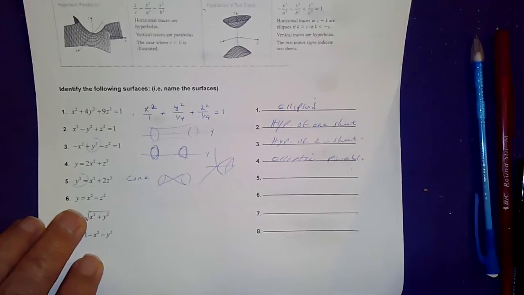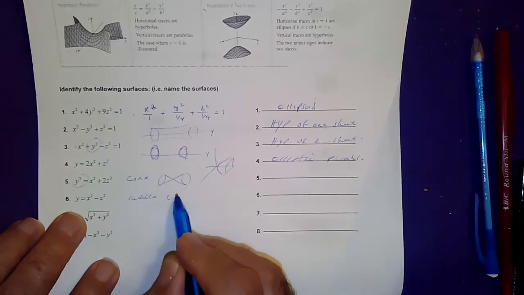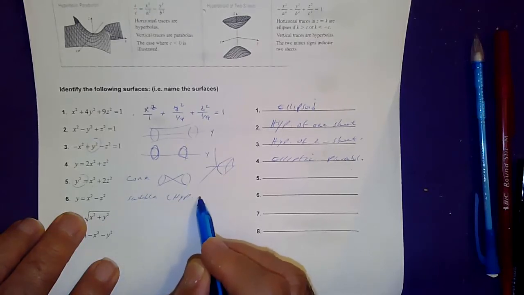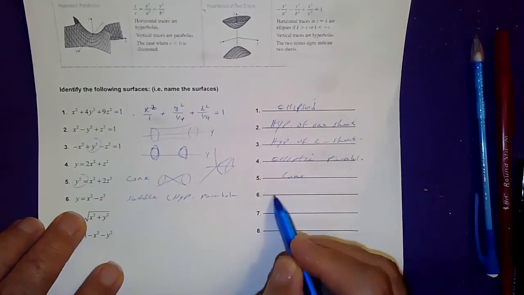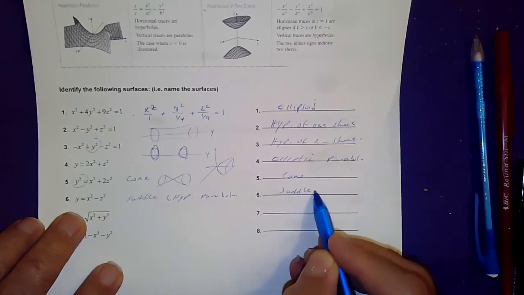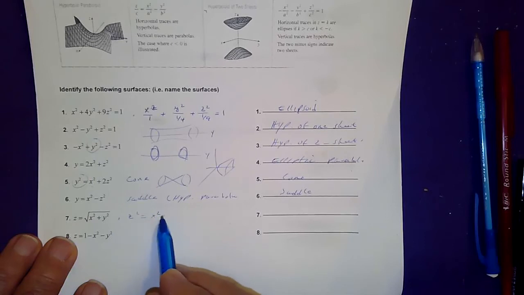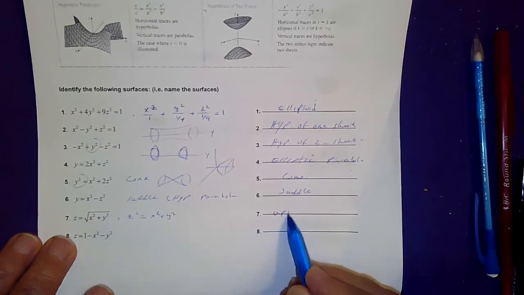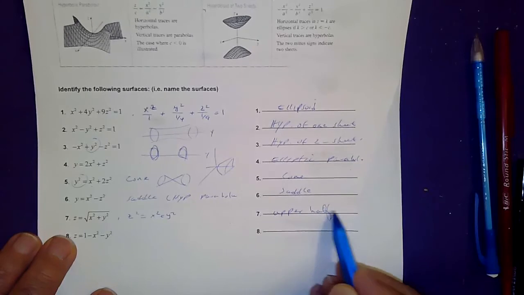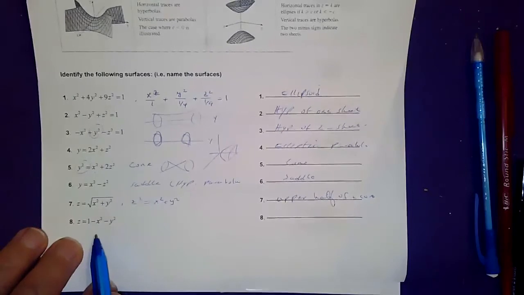y is equal to x squared minus z squared. That's kind of like a saddle, which is also known as a hyperbolic paraboloid. So this guy was a cone and this guy was a saddle. What is this? Well, if you were to square both sides, you would get this. That's kind of like a cone, right? But remember, we're only taking the positive square root. So this would be the upper half of a cone, correct? It's the upper half.